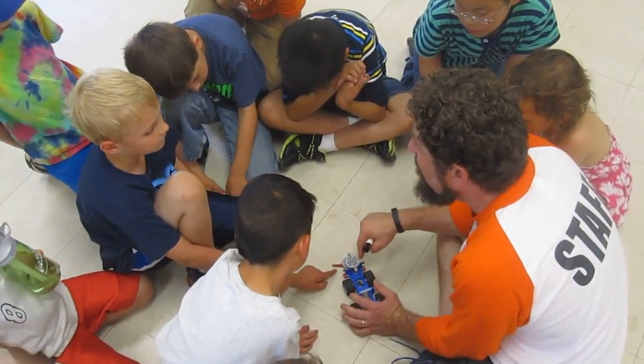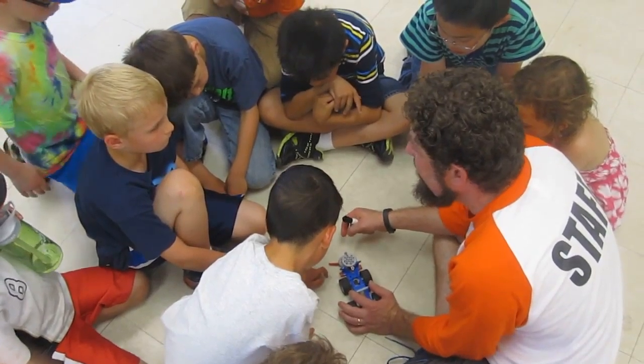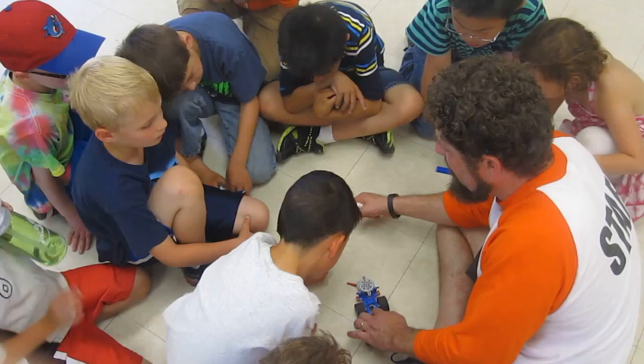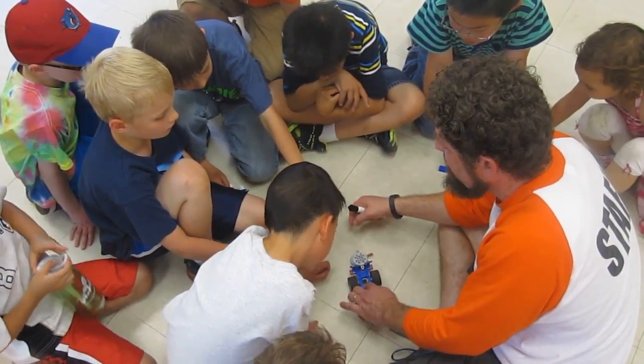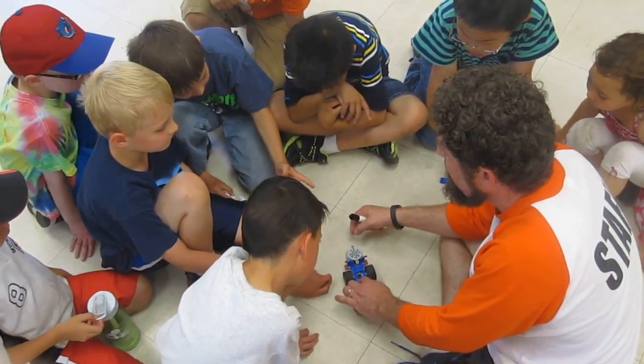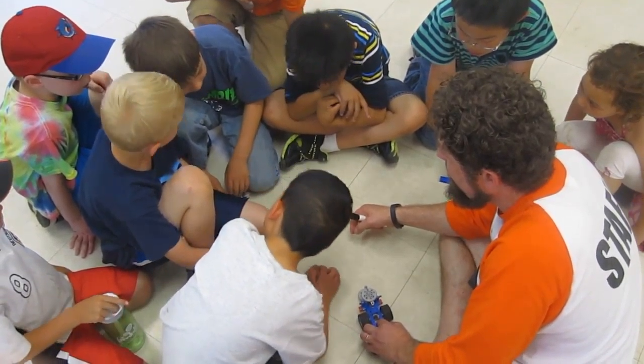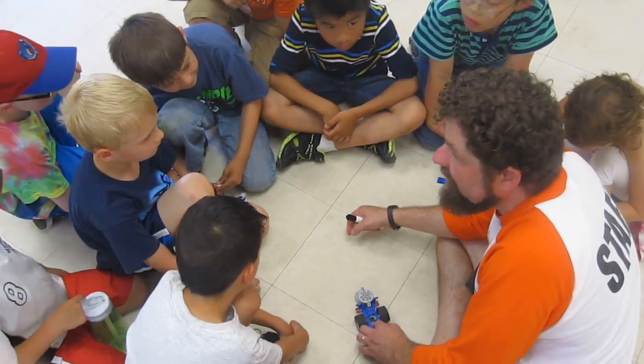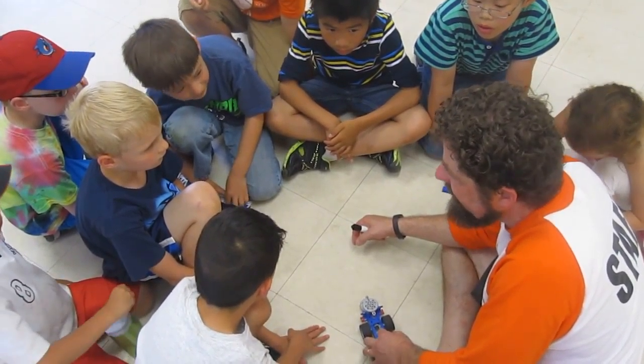This gear has 40 teeth. This little gear has 8. So every time that big gear goes around once, how many times will the little gear go around? A bunch of times. 5 times. Why 5? Because 40 divided by 8 equals 5. Awesome. Do you know why he divided?